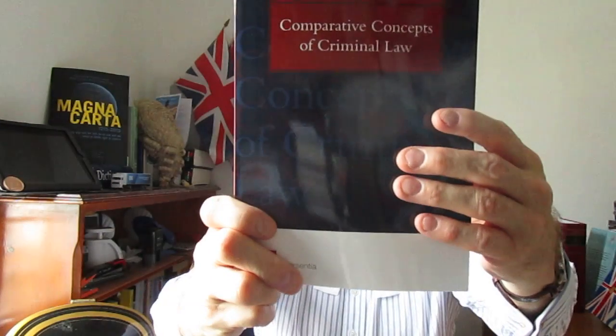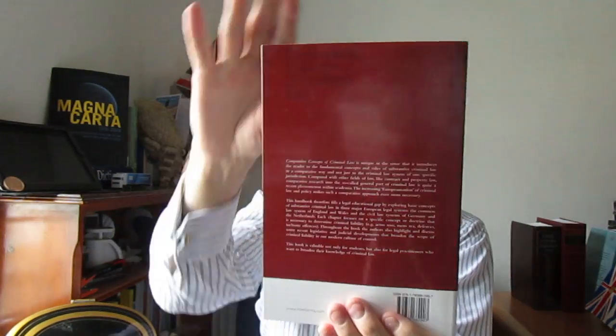Now, a lot of words involved in that, but what does that mean? Well, we'll come on to that in a minute. Let's look at the book first of all. It's a paperback. There we go, front, spine, and then the back. It runs to something like under 300 pages.